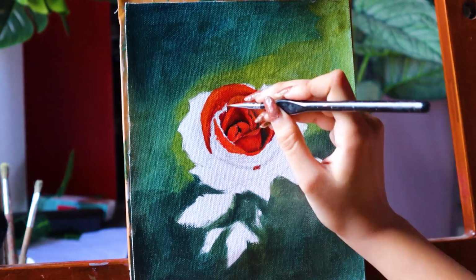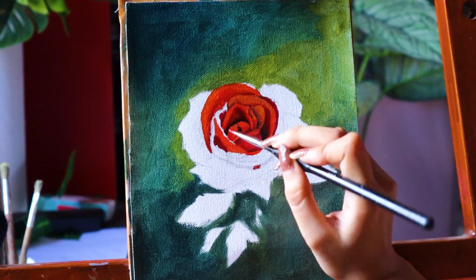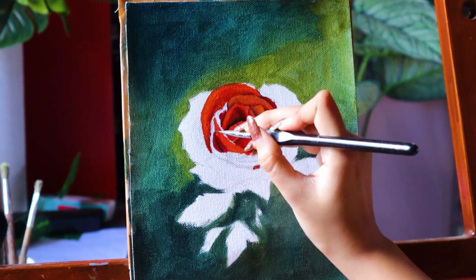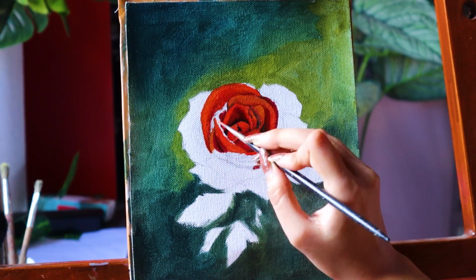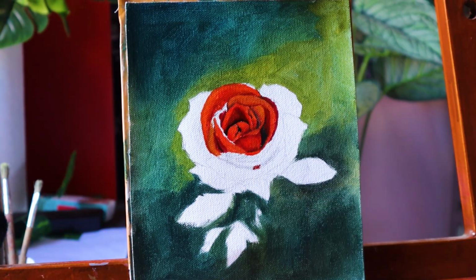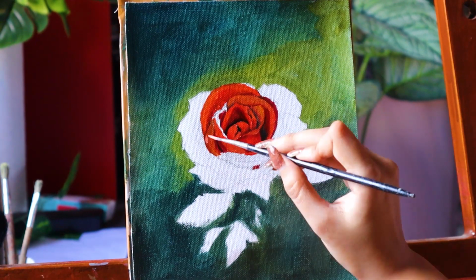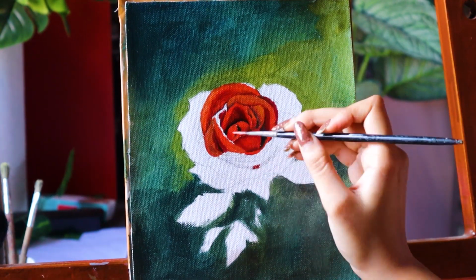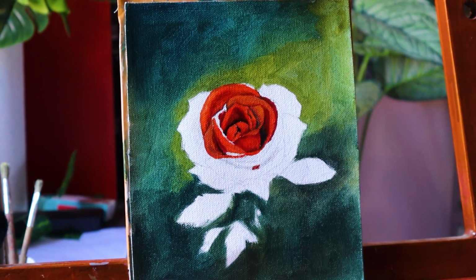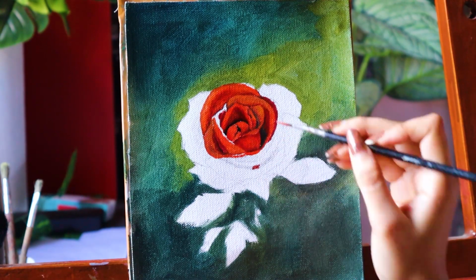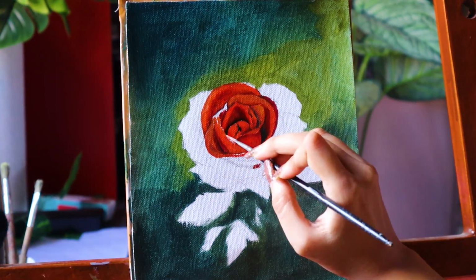Any object in our surroundings is a 3D object, and whenever it's a 3D object it will definitely have some shadow and highlight. Basically that is what makes it 3D. So whenever we understand where the shadow and highlight should fall, we can automatically make a painting look more realistic.